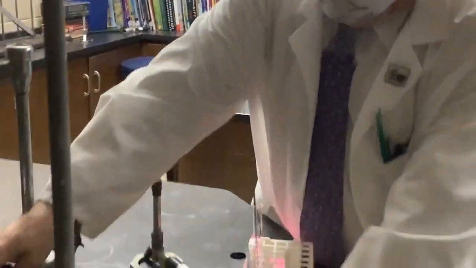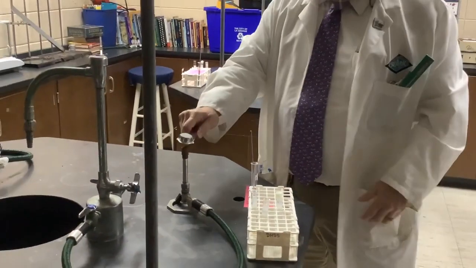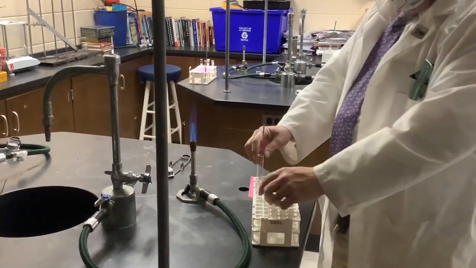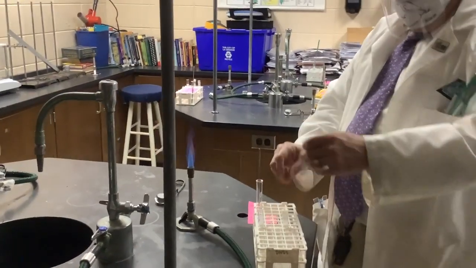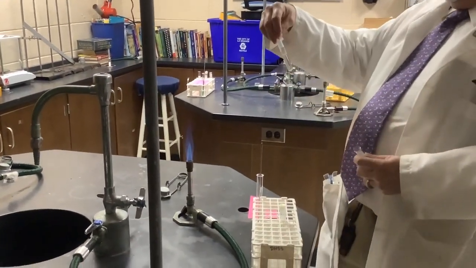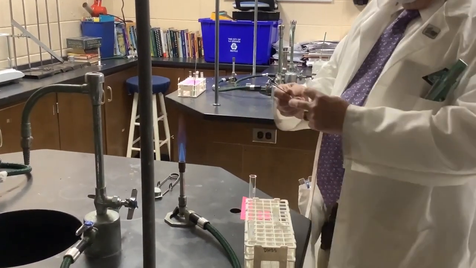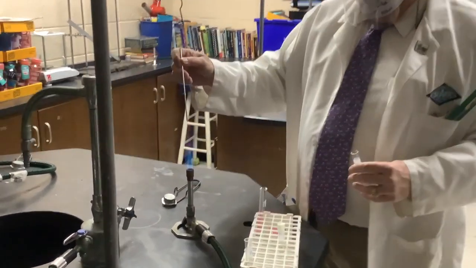Our next one is calcium chloride. This one's a little difficult to interpret because in this case, calcium chloride gives us an orange color.